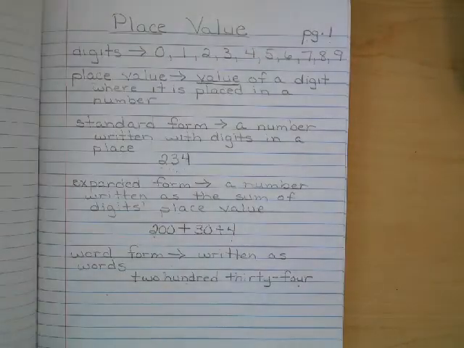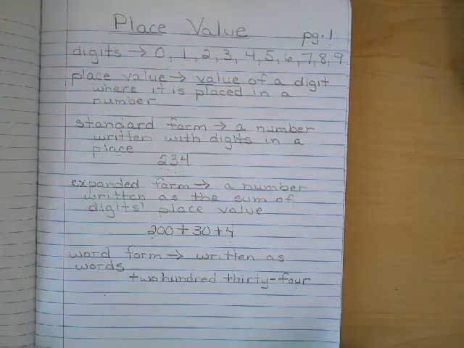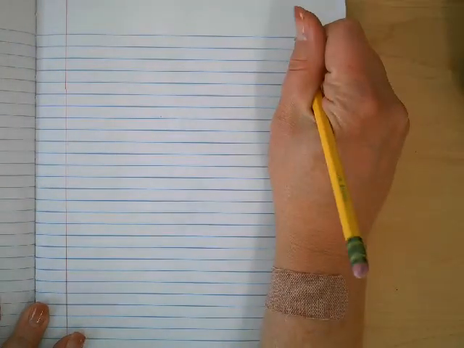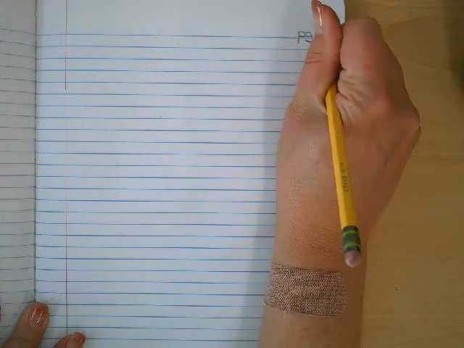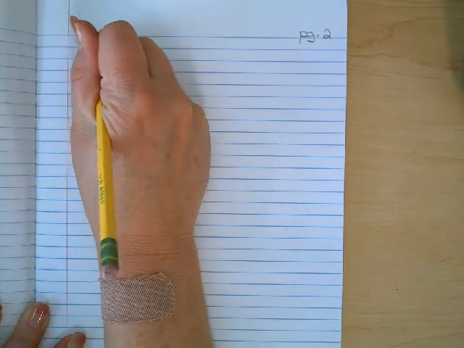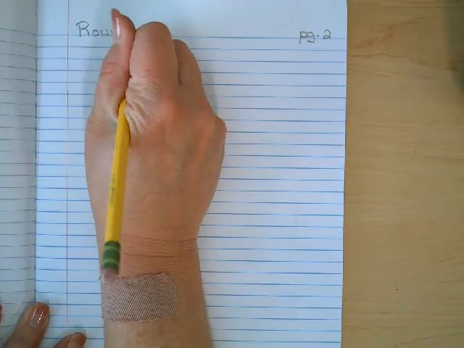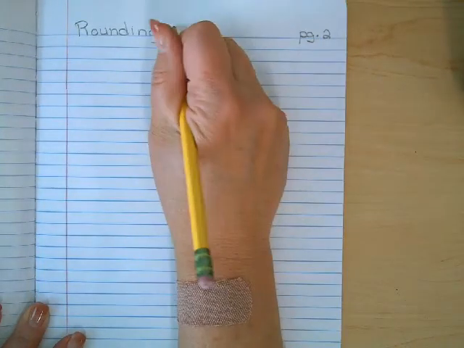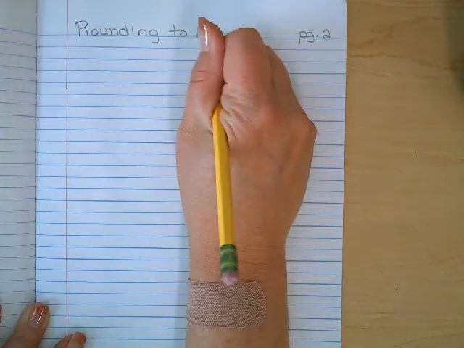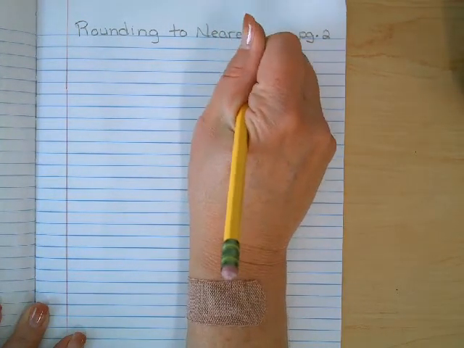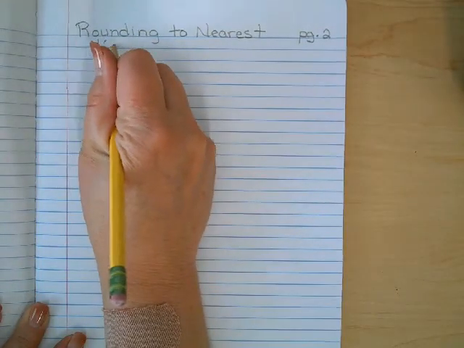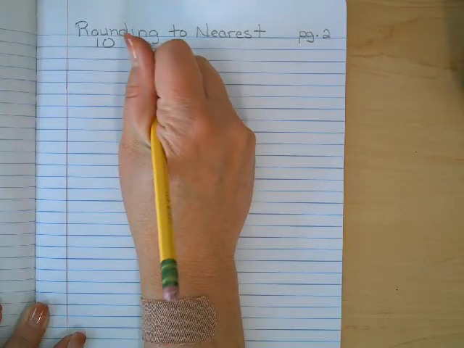second table of contents page. We're going to go past the place value notes, and we're going to move to the second page. Try to make sure that you don't accidentally skip pages. And we're going to put in our right-hand corner, page 2. On the title line, we call this the title line, rounding to nearest 10 or 100.